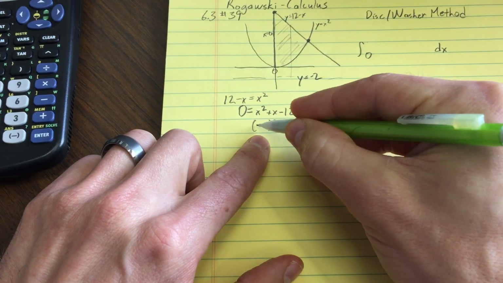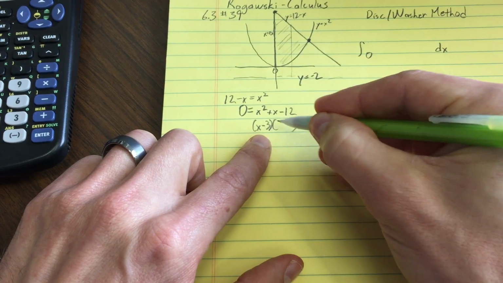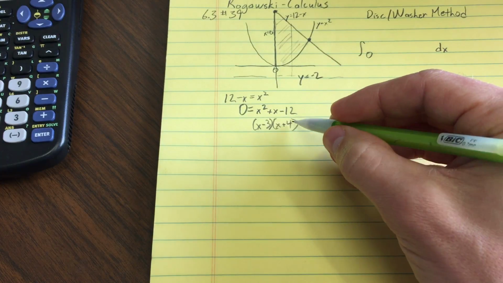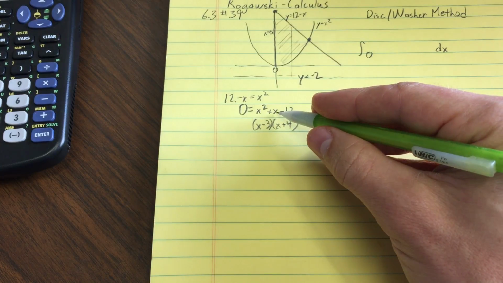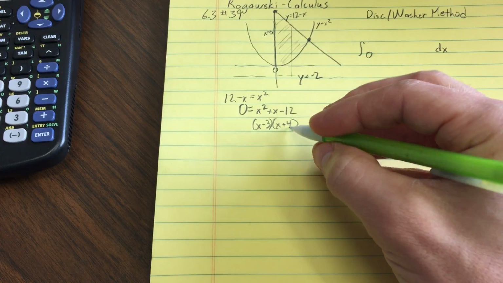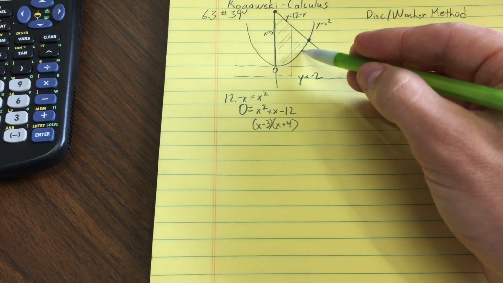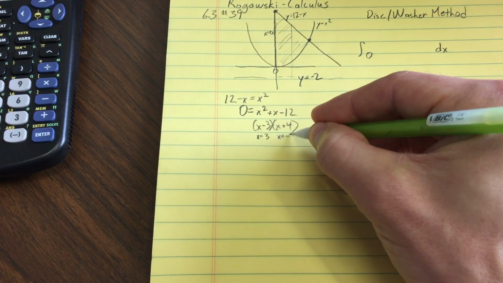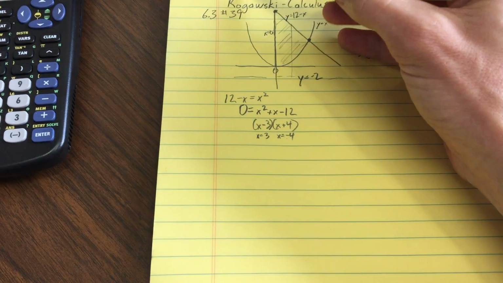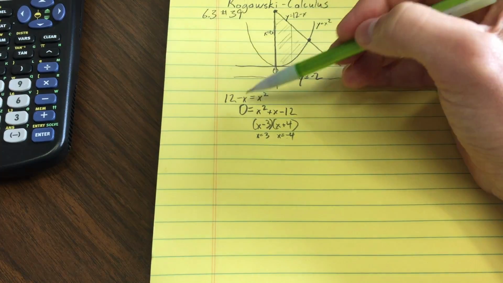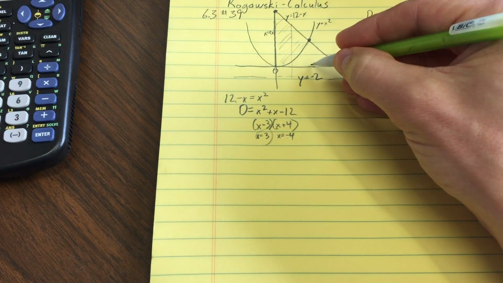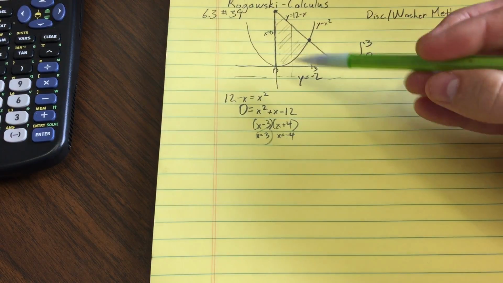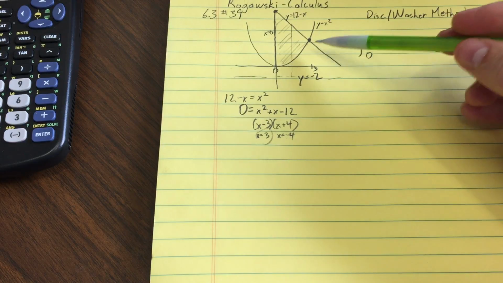That factors as x minus 3 times x plus 4, since minus 3 and plus 4 multiply to negative 12 and add to 1. So these two graphs cross at x equals 3 and x equals negative 4. The crossing at negative 4 is way over there; this is the piece that we worry about. So we stop cutting at 3. I'm cutting along the x-axis from 0 to 3.